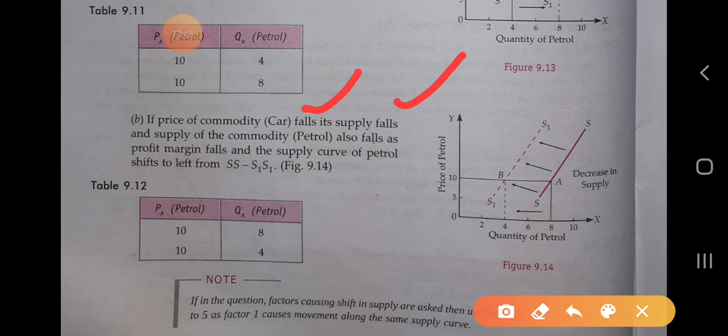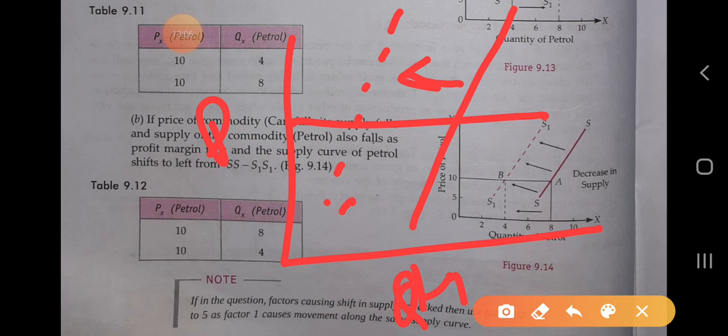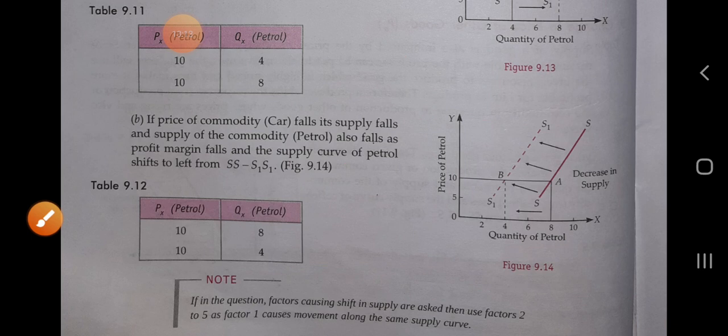So the demand for and the supply of the petrol will also decrease, the profit of the supplier will also decrease, and when the profit decreases the curve is shifted to the leftward. Okay, here it is price and quantity, it will shift to the leftward.